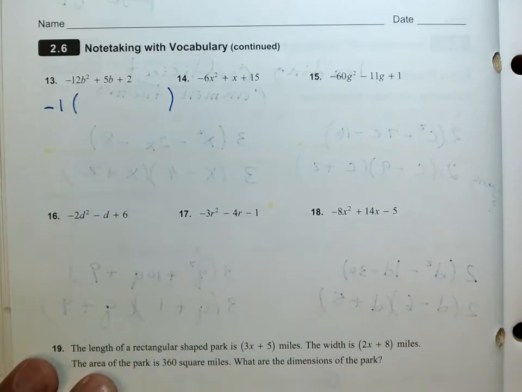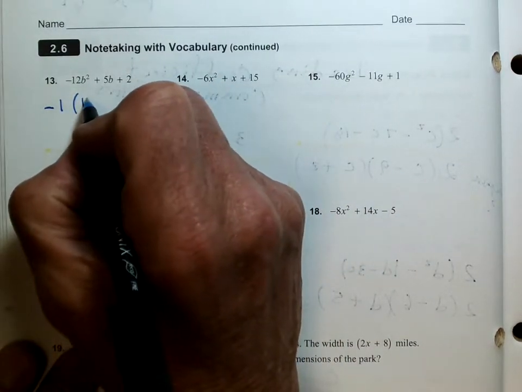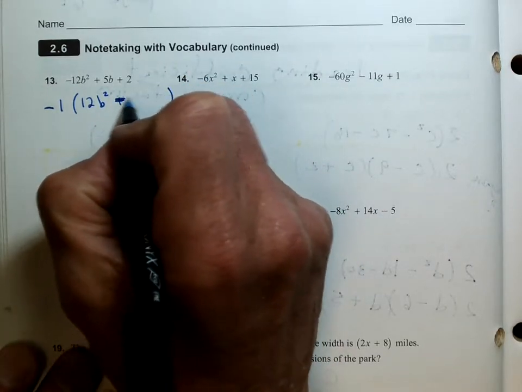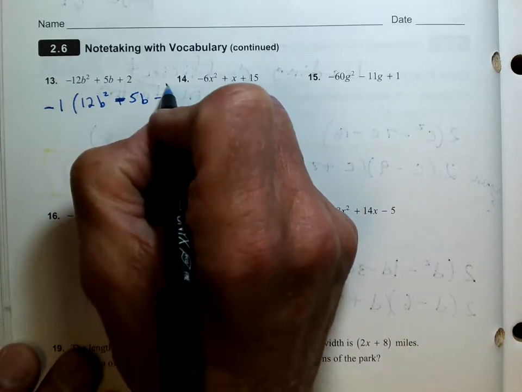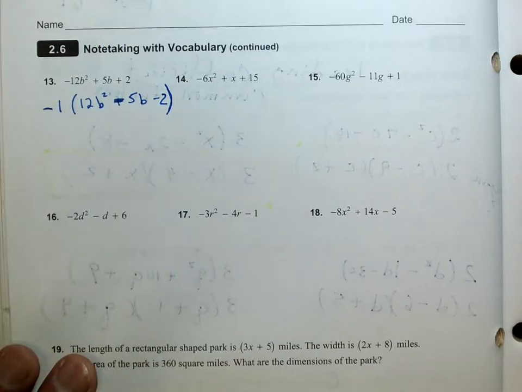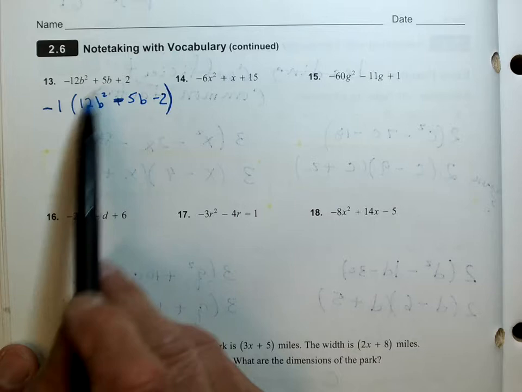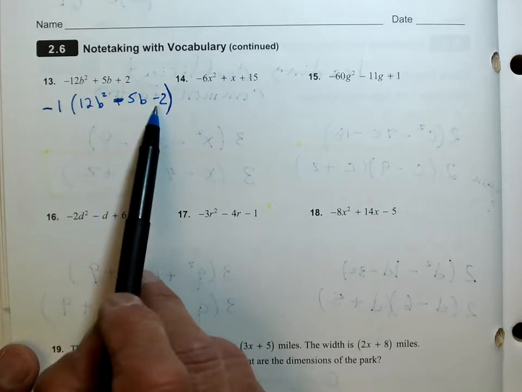It makes it hard for me to factor. So if I take out a negative 1, that'll make that a positive 12b squared minus 5b minus 2. I do not like a negative there. It makes it harder for me to factor, so I just take it out. Take out my negative, take out the negative, take out the negative. Makes it a positive 12b squared minus 5b minus 2, okay?